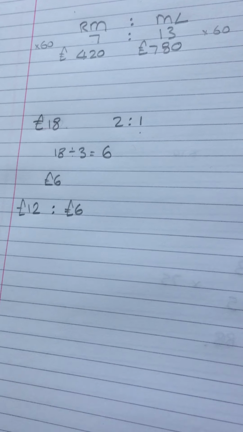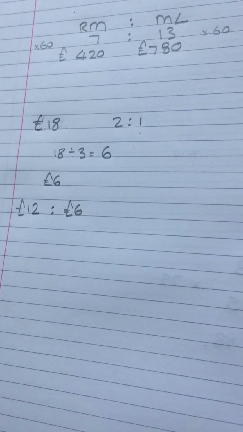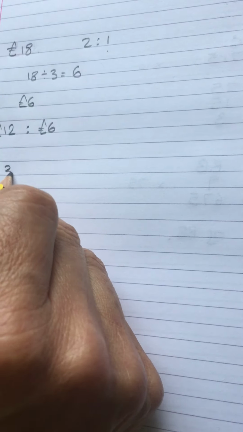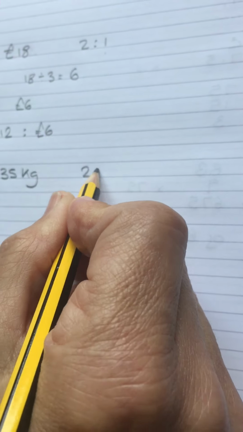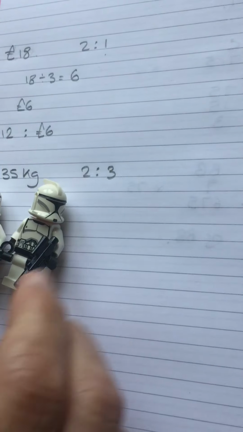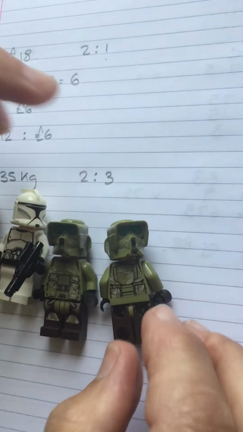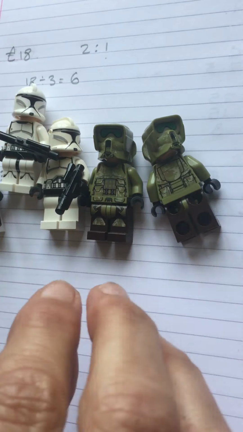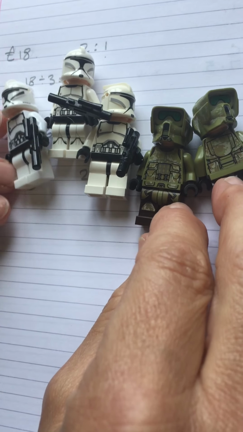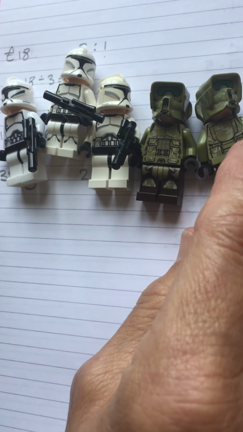Let's do another one of those. Shall I use the Lego men again? I was trying really hard not to call them that. Okay, so we've got 35 kilos in the ratio of 2 to 3. So again, let's get our little men. Can you see them all? I think so, or not quite. There we go.